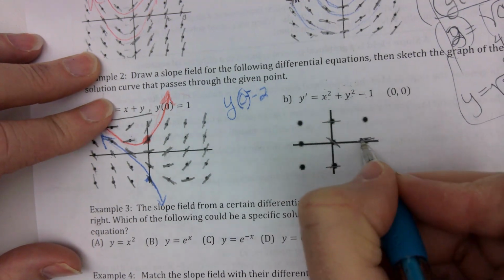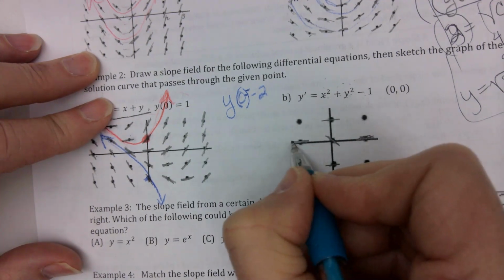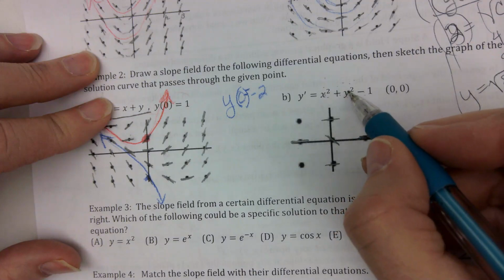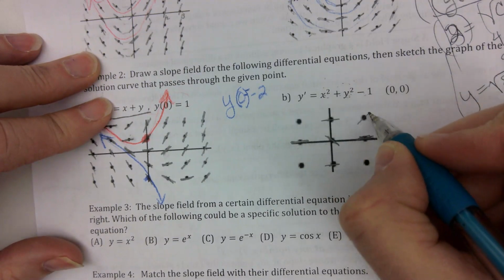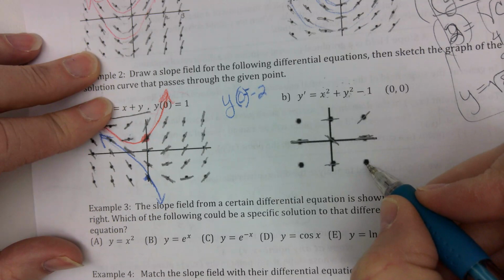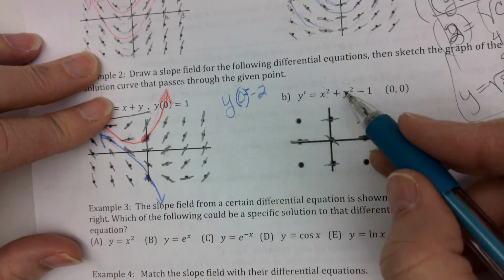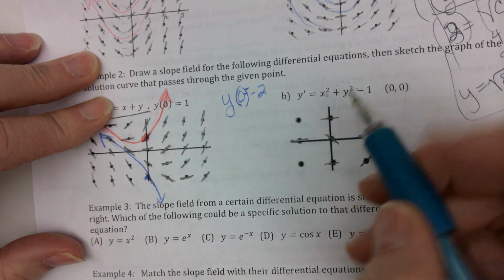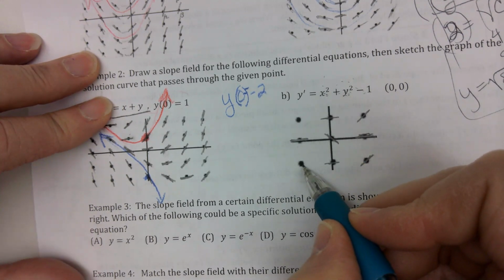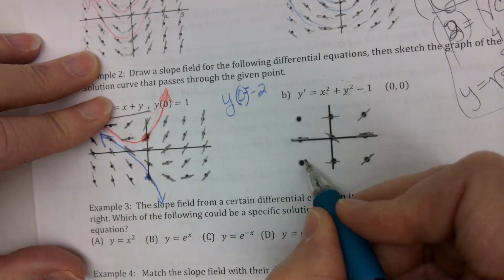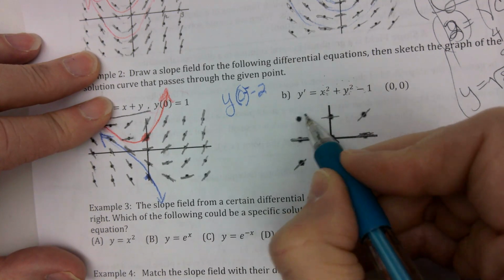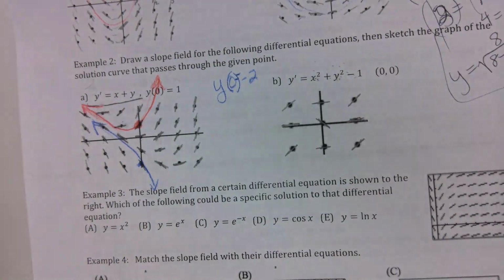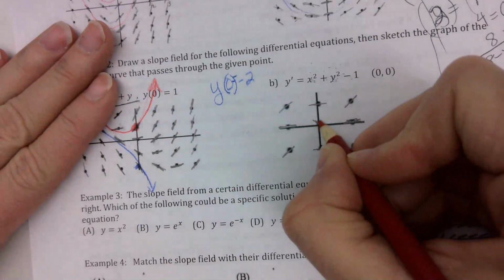Is the same thing going to happen over here? Yes. How about the point 1, 1? Let's go. 1 squared plus 1 is 2 minus 1 is 1. Is this also positive 1? Yes, because they're squared. Is this also positive 1? This is not as cool. It's kind of weird looking. Doesn't even have a good pattern. So 0, 0.